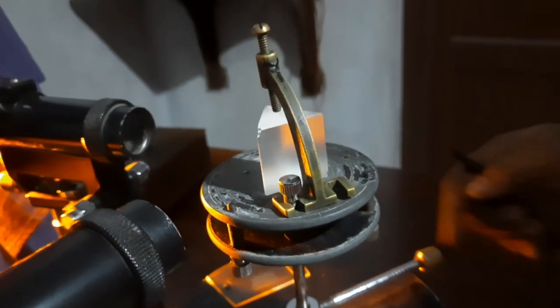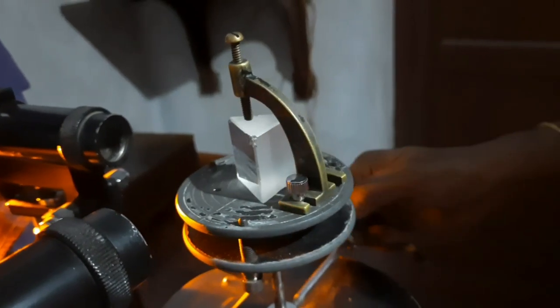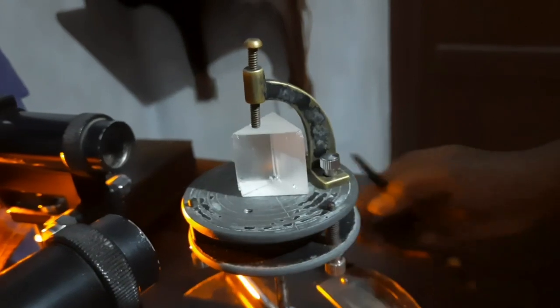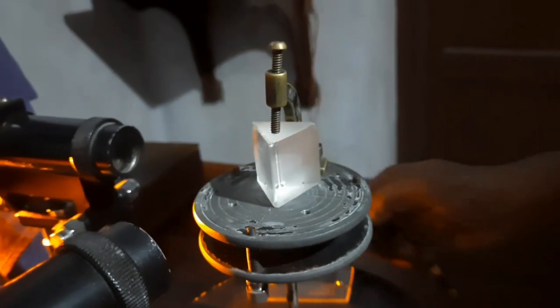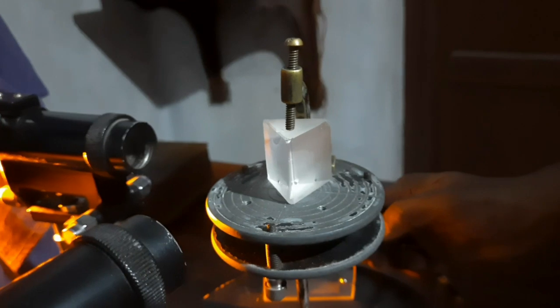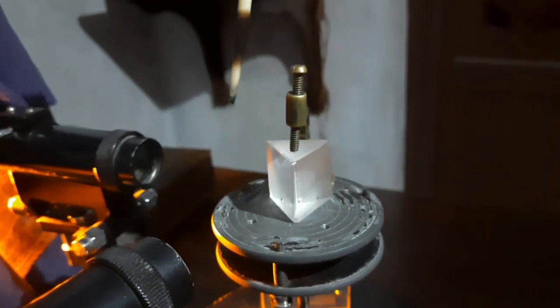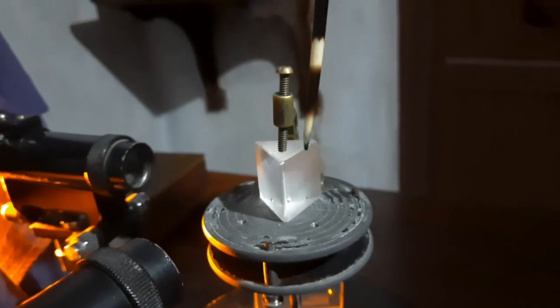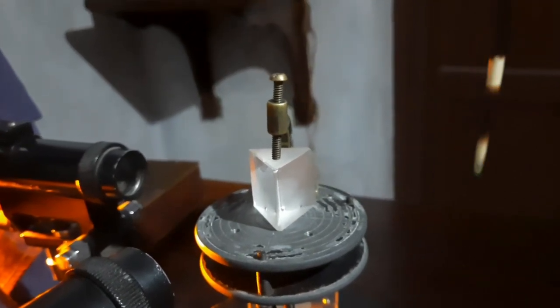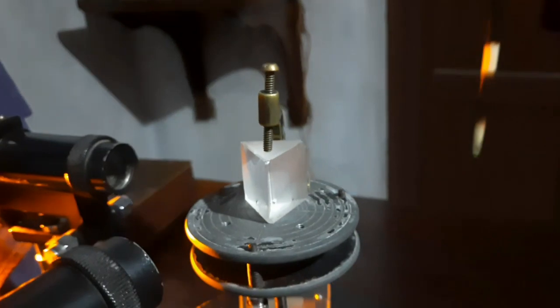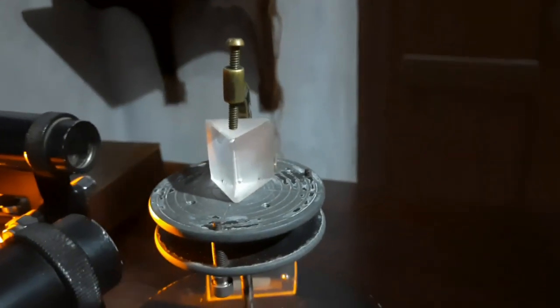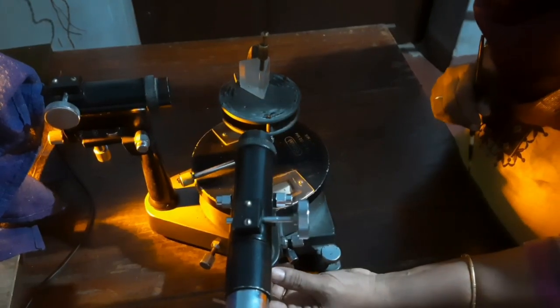So before you do your reading, just with a common sense idea, think of the path of the ray. If you get an angle of incidence 40 on this side, the ray will enter the prism here and come out of the prism, and you will get a refracted image here. The setup is set for angle of incidence 40.